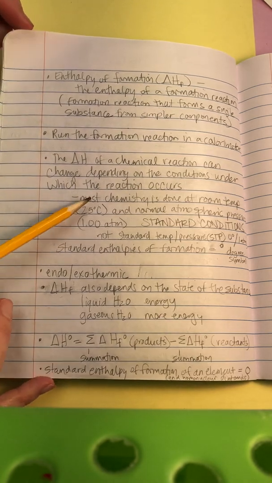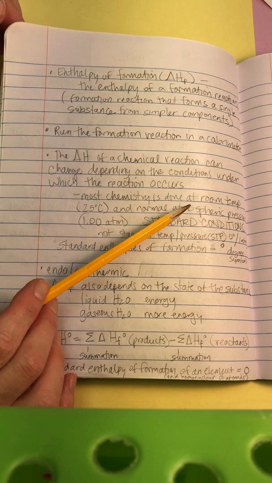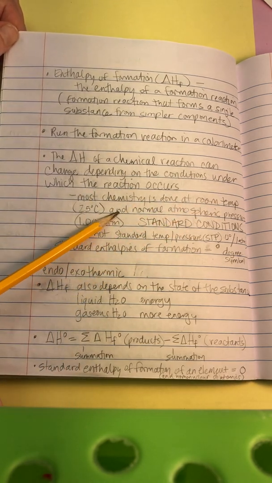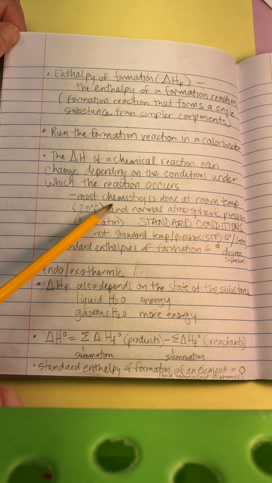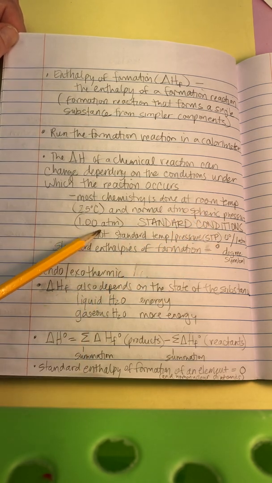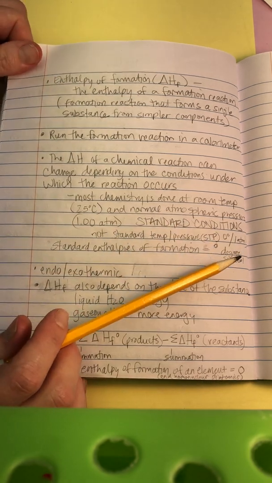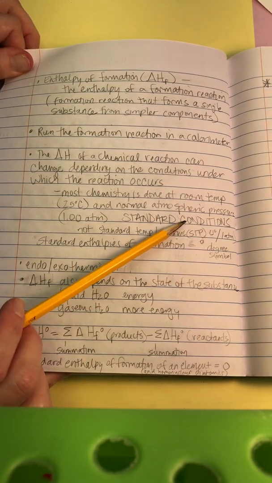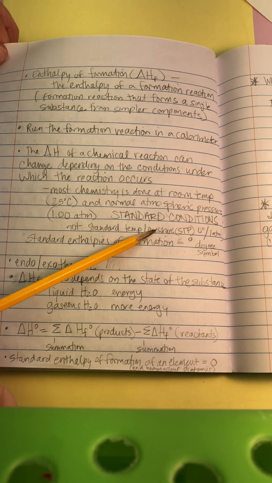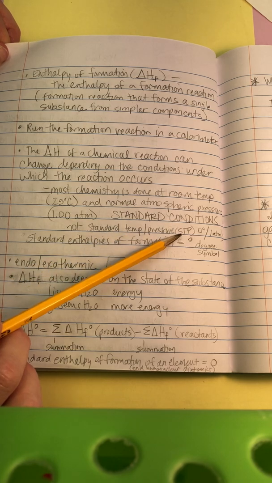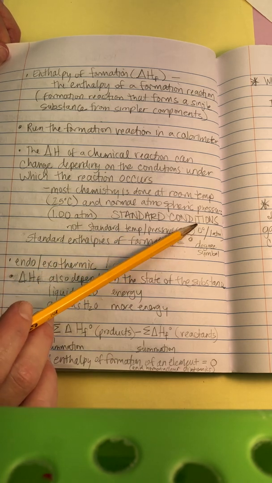So they said, okay, most chemistry is done at room temperature, which they gave as 25 degrees Celsius, and normal atmospheric pressure, which is 1.00 atm. They call this standard conditions. They did want to clarify that standard conditions is not exactly the same thing as STP, the standard temperature and pressure, that we normally would look at.